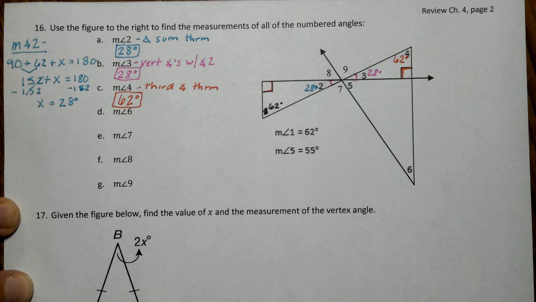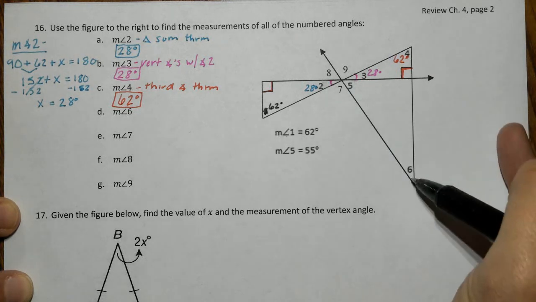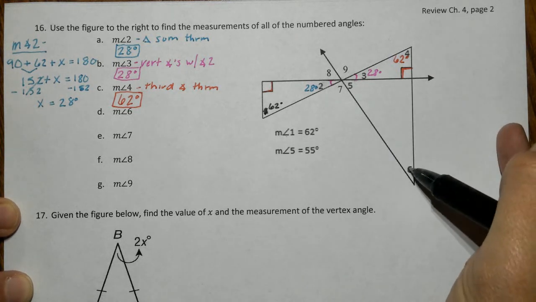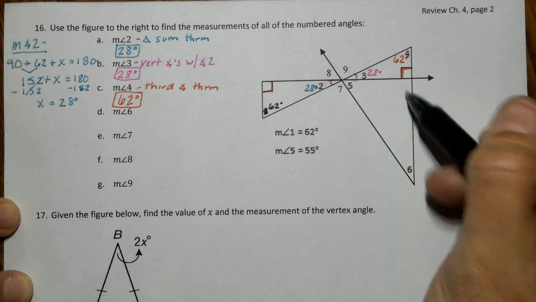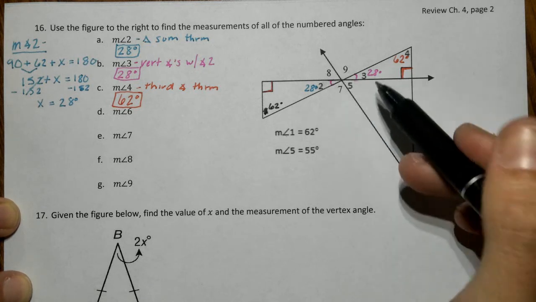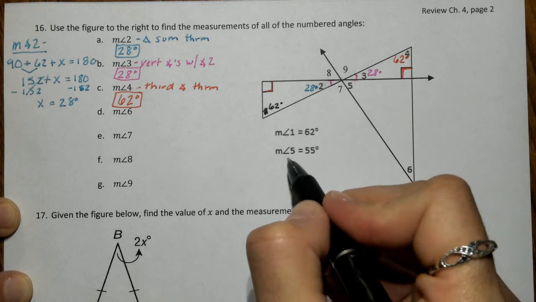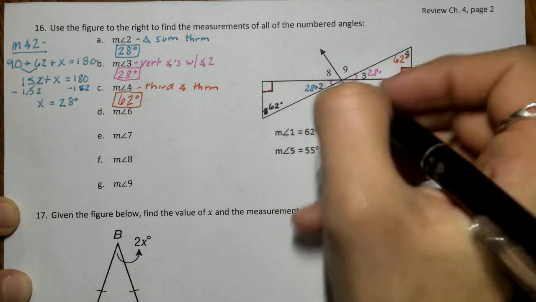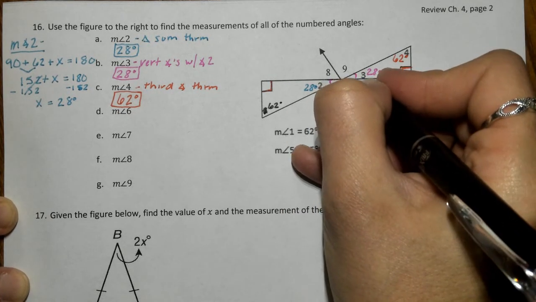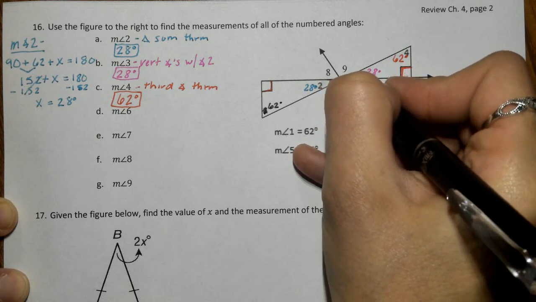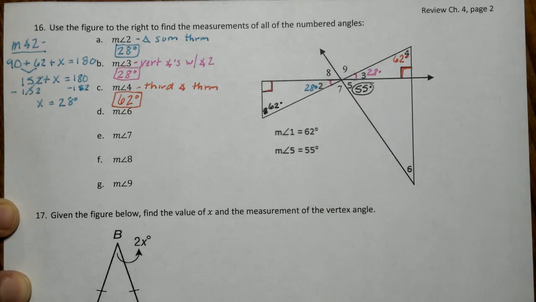Measurement at angle 6. Well, the measurement at angle 6 is down here. We could use the triangle sum theorem if we had all three angles. Well, they also skipped angle 5, because look, they gave us the measurement at angle 5. So angle 5 is actually 55 degrees. So this is another one that they're going to give us.